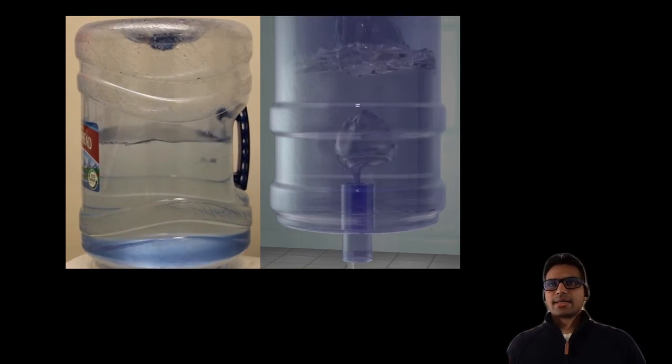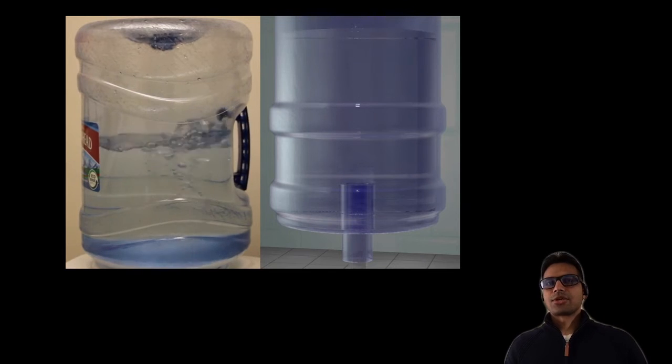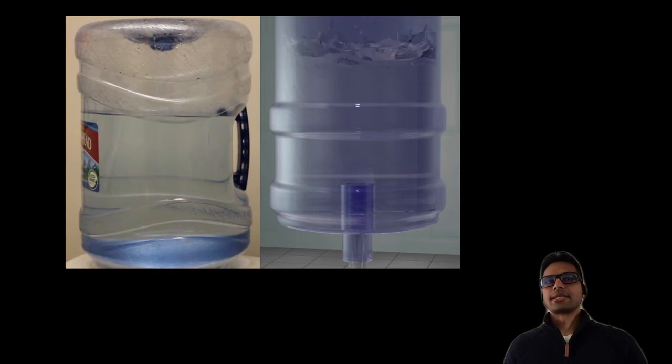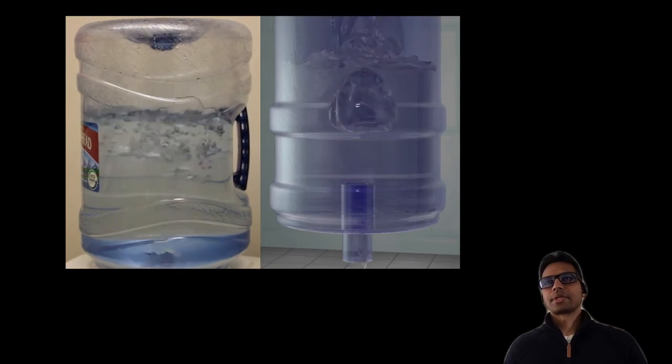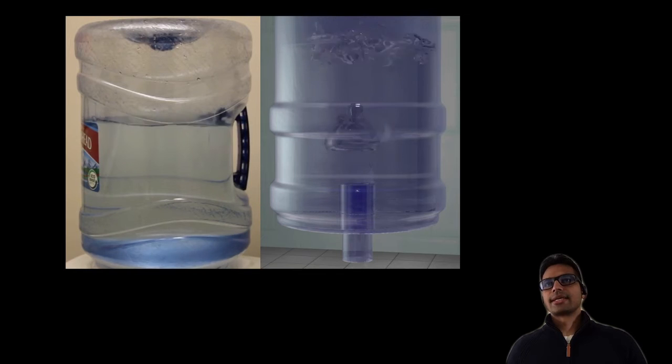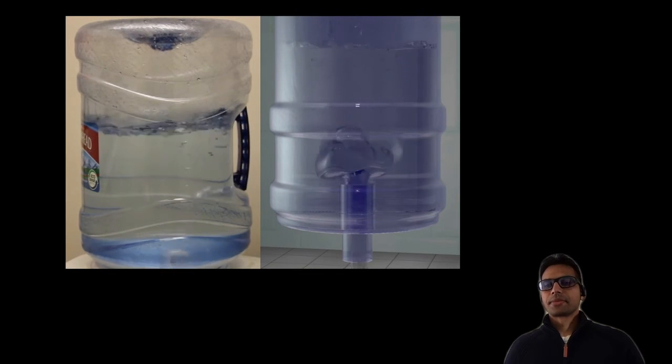So the important thing that I wanted to point out here was that conventional two-phase flow simulators will not be able to simulate this example because they do not enforce the compressibility of air. They assume air is incompressible.